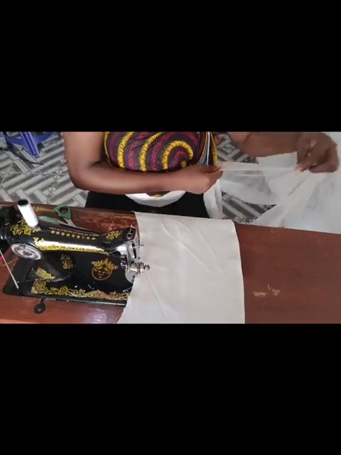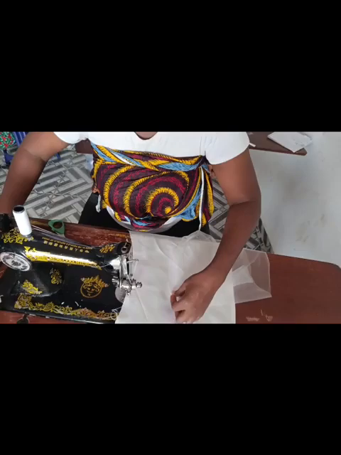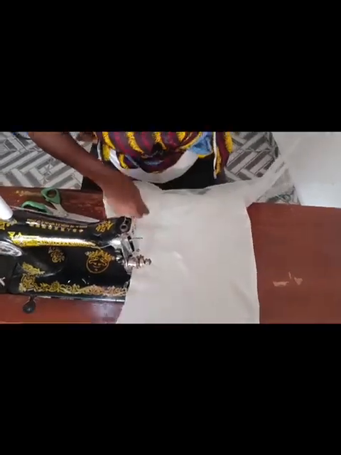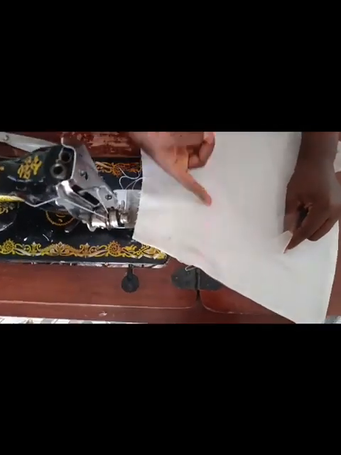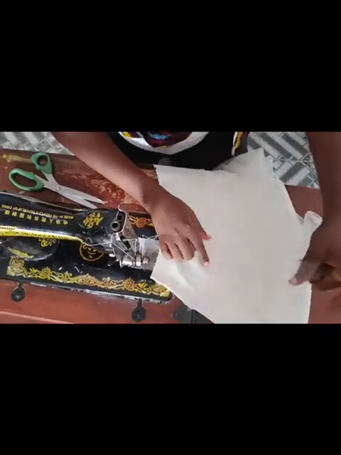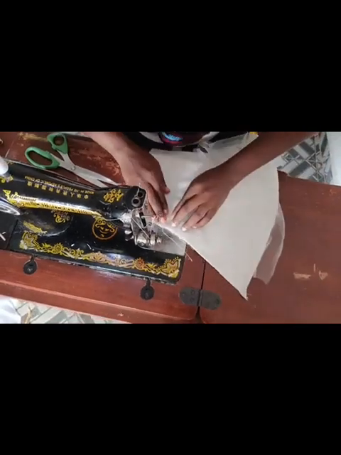So after notching it out, I'm just going to pin it to the fabric, that is the doll face. I've pinned it to secure my middle. Then we go ahead to gather.